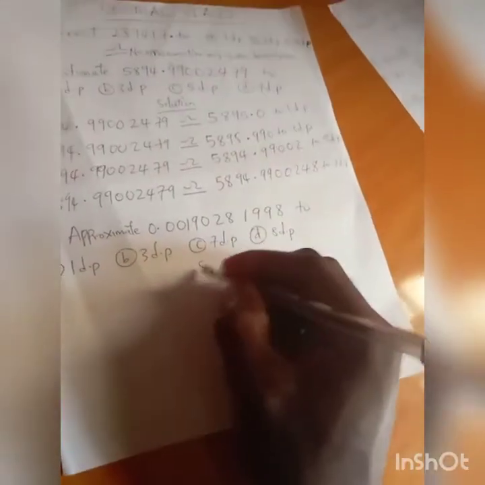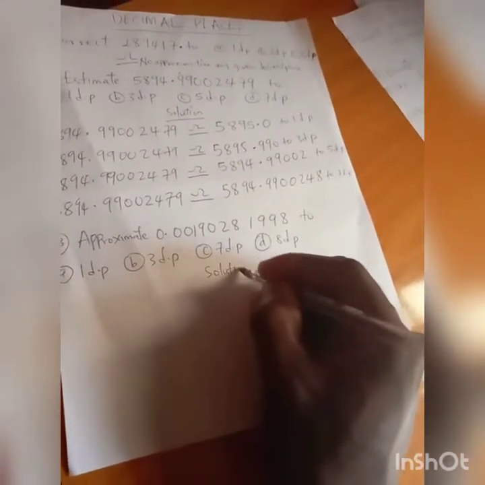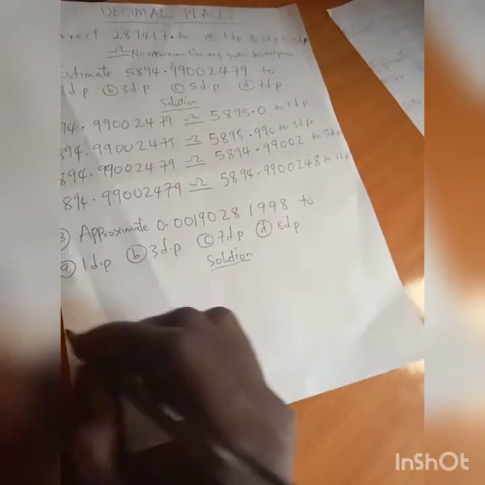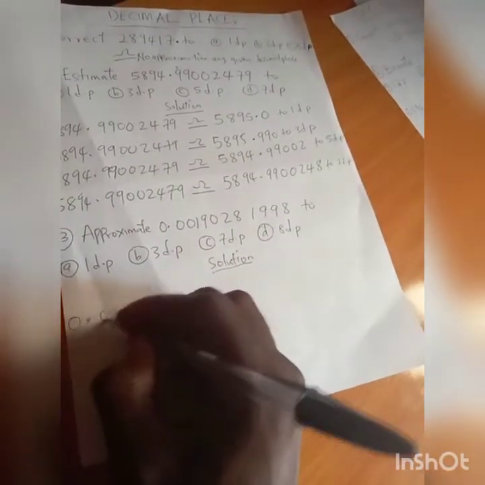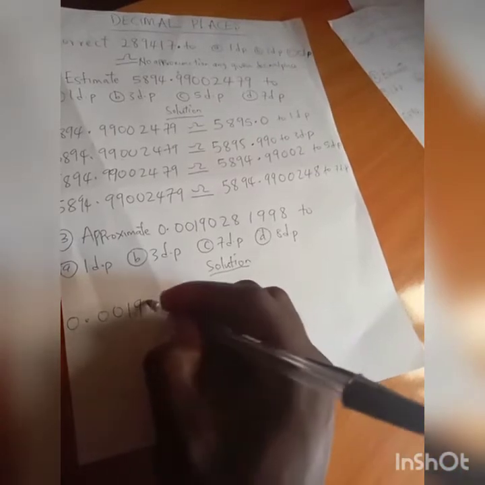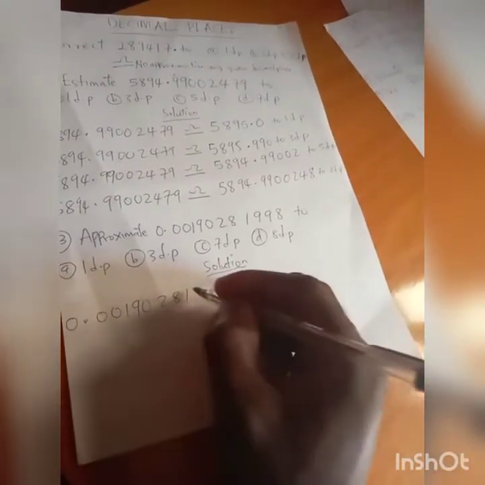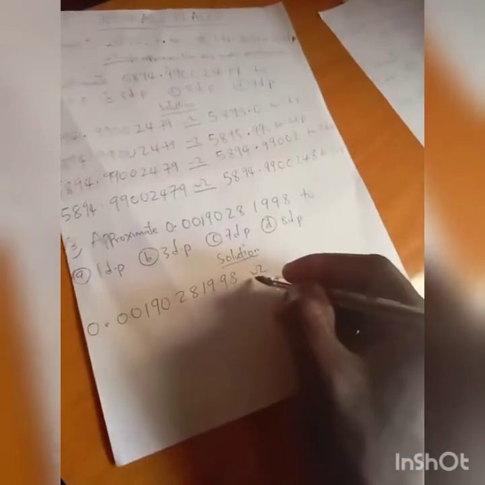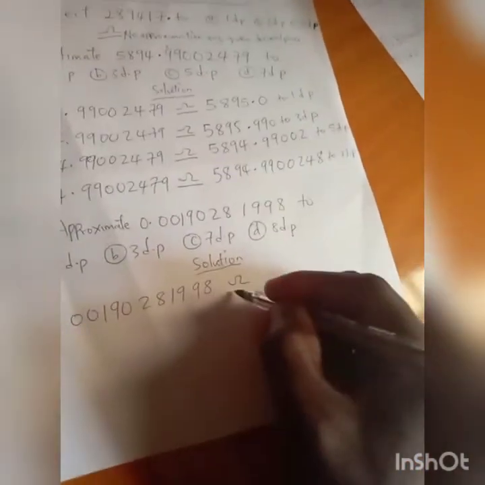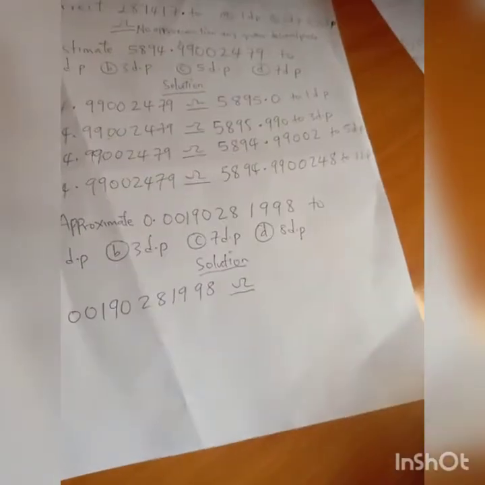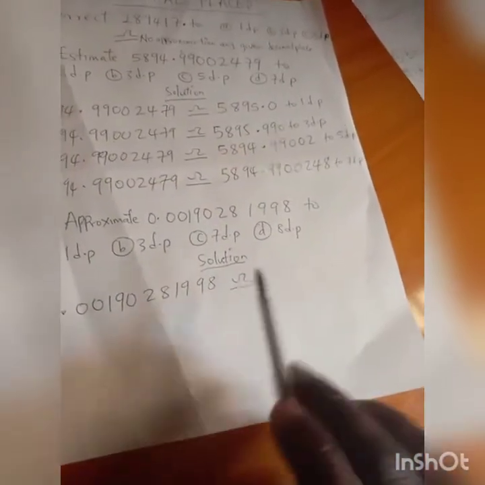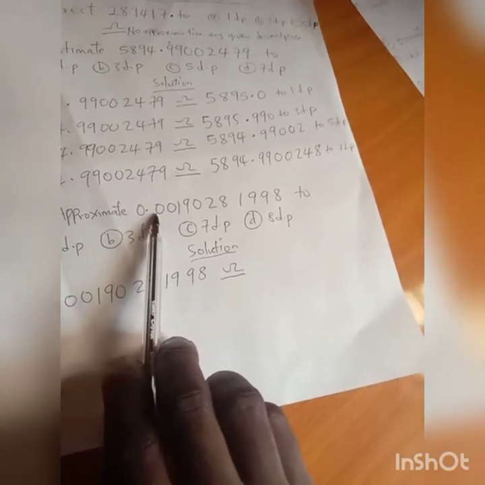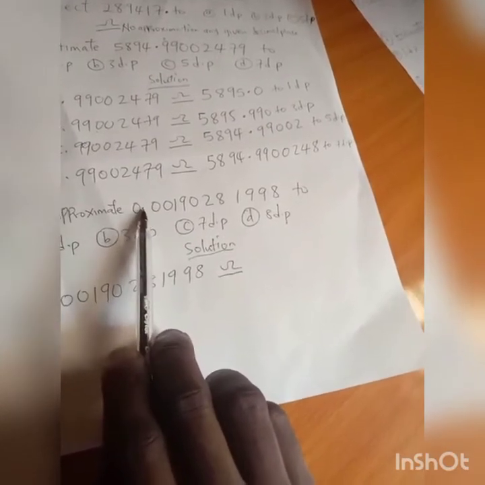Now for this second question, 0.0019028198. You write your sign of approximation to 1 dp. One dp means start your counting from anything after the decimal point.